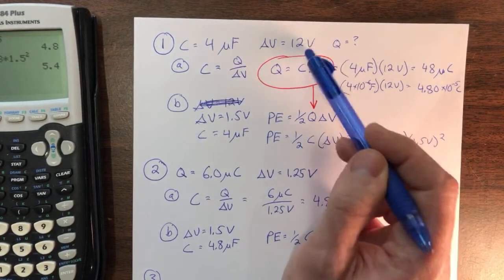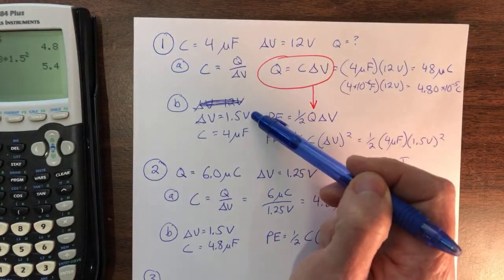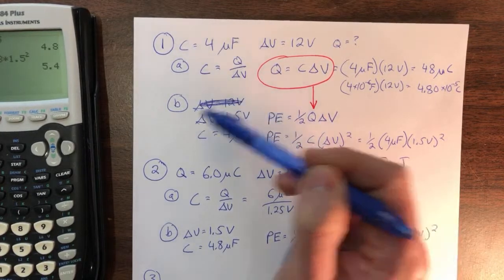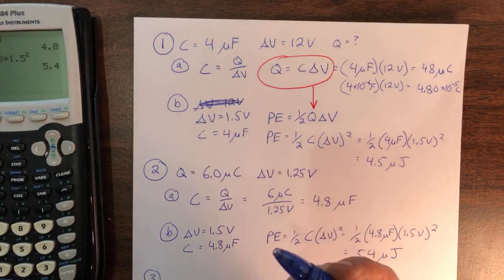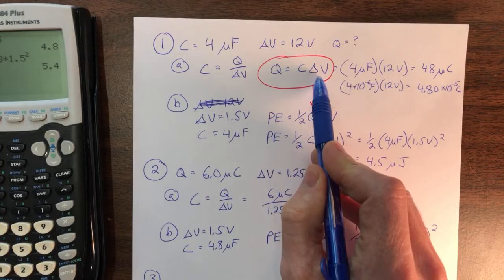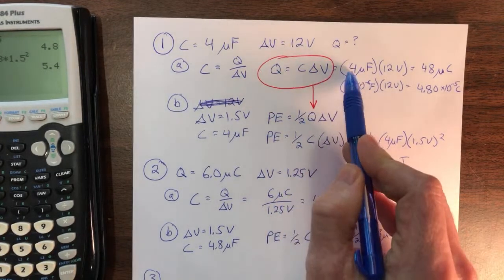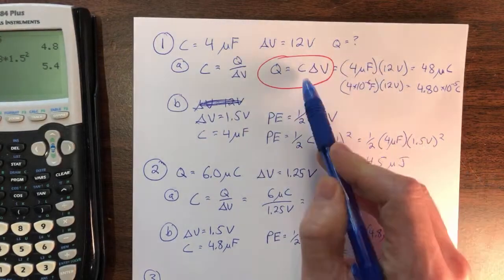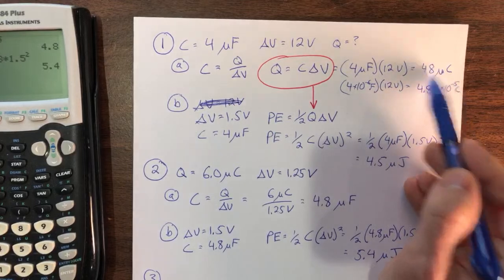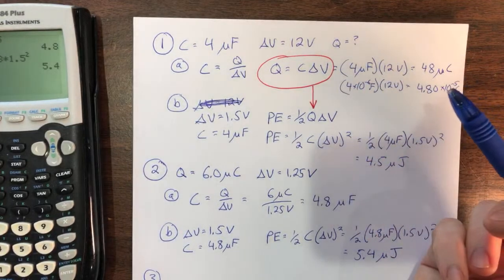These two are dependent. And so in 1B, when we switch to a 1.5 volt battery, we're just giving a weaker battery. We can go back and calculate what the Q is in that case, using the equation Q equals C delta V, and find out the Q is actually smaller because it's going to be 4 times 1.5, which is 6. So it's going to be 6 microcoulombs rather than 48. So it's a lot less.